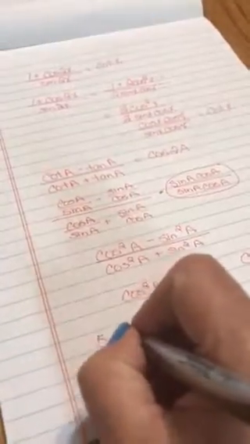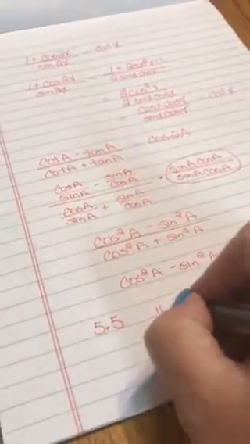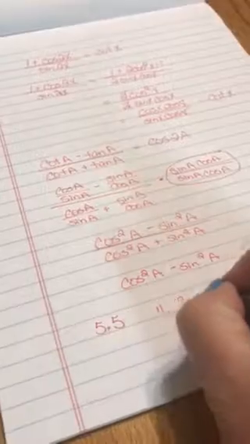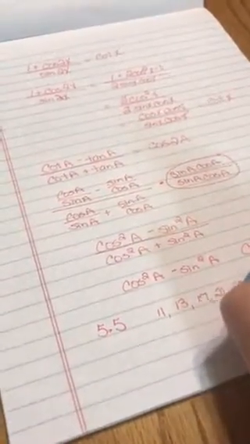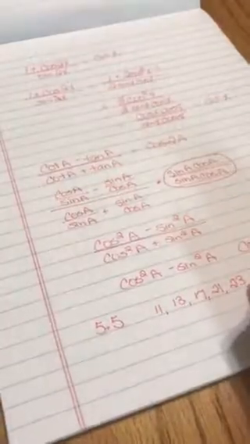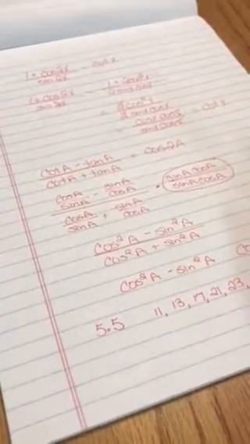Now, I have some other problems for you to practice on. As a reminder, this is section 5.5, and the problems I want you to look at are 11, 13, 17, 21, 23, 25, 27, 29, and 31.